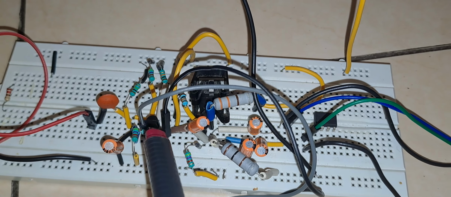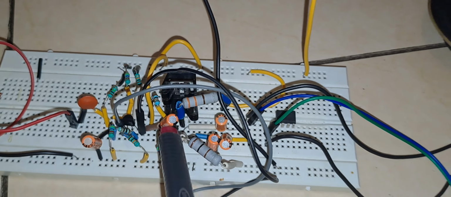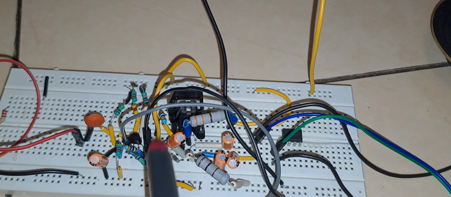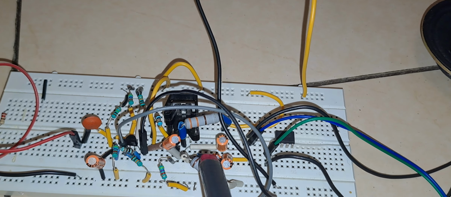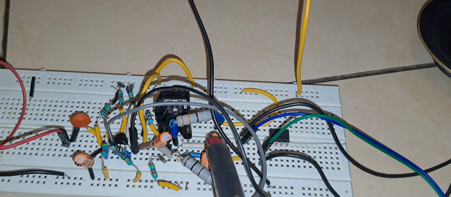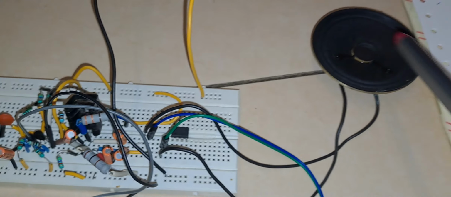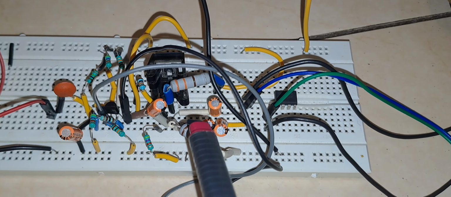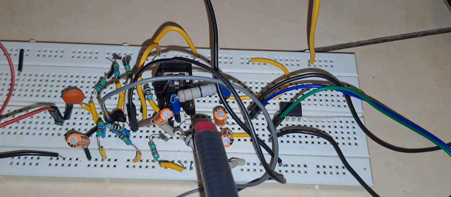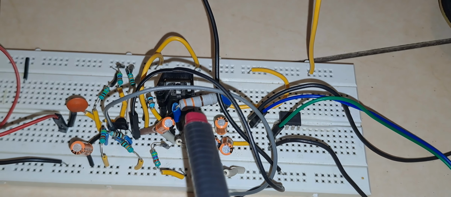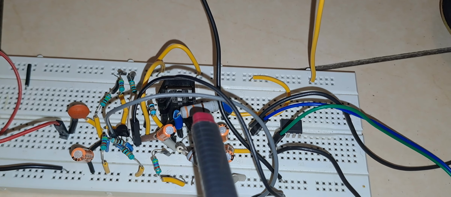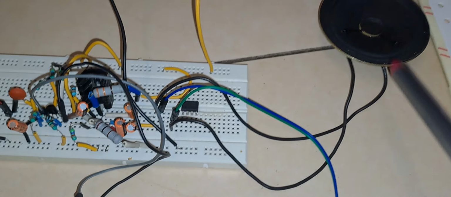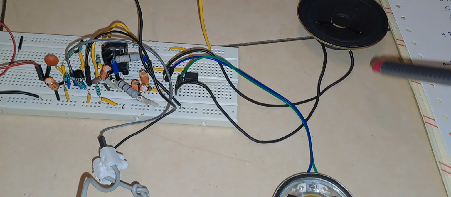The output of this first stage is fed to the MOSFET using this coupling capacitor, and this MOSFET is biased with a set of voltage dividers and a set of biasing resistors. The output is fed to the speakers, but there is a difference here compared to the previous video. Here the output is taken from the drain and the source voltages. Between the drain and the source I am using two coupling capacitors, taking the voltage and detecting it on the speakers.